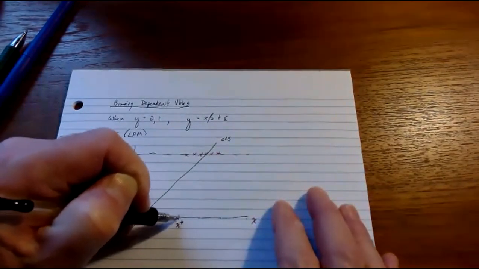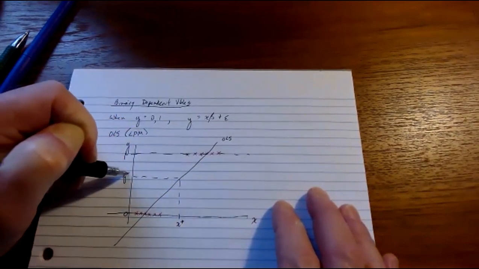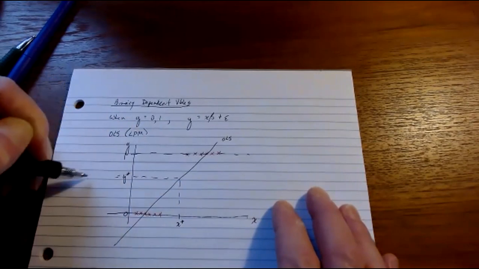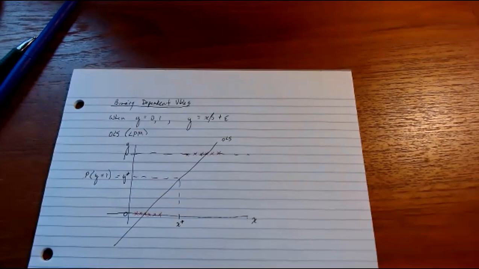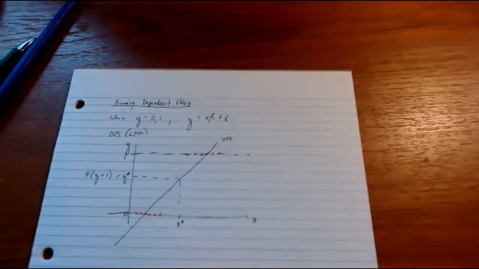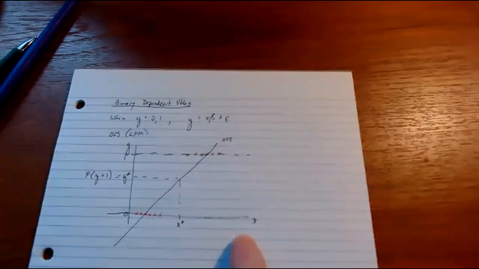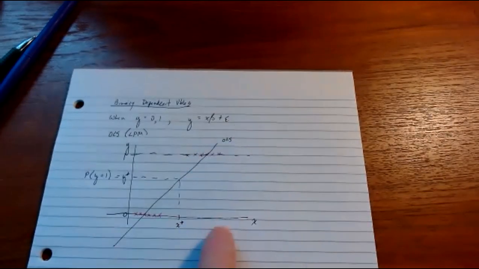For x star, this is y star, which is the probability that y is equal to 1. Essentially we interpret these fitted values as probabilities. For large values of x in this case, we can get probabilities above 1. For small values, we can get probabilities below 0. And that's uncomfortable.